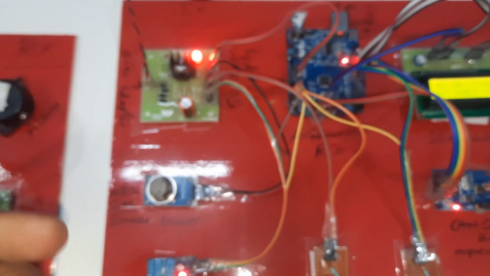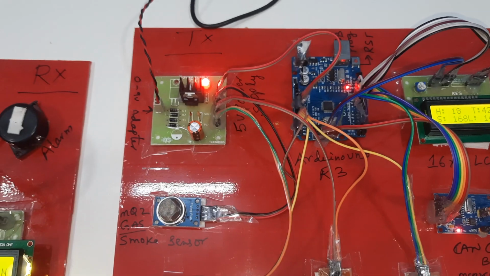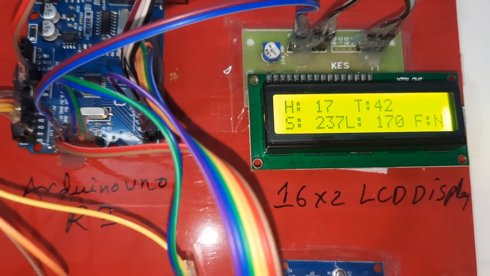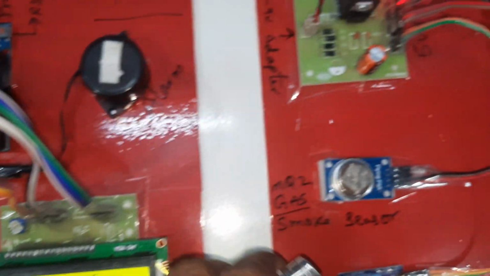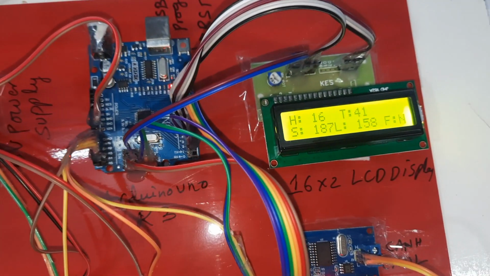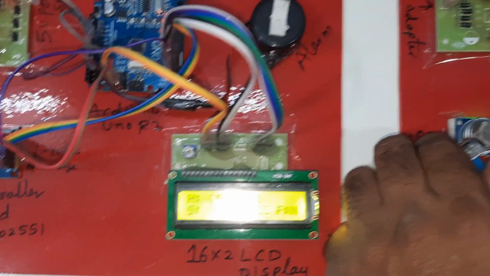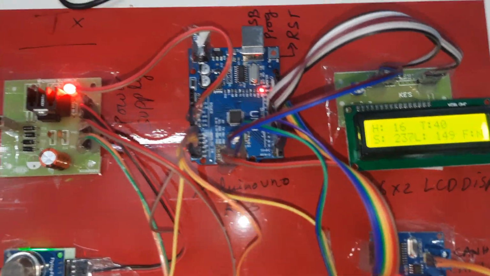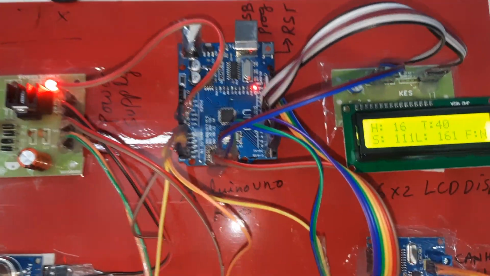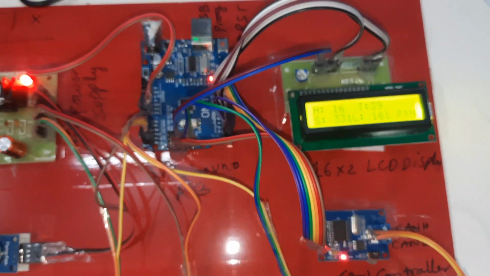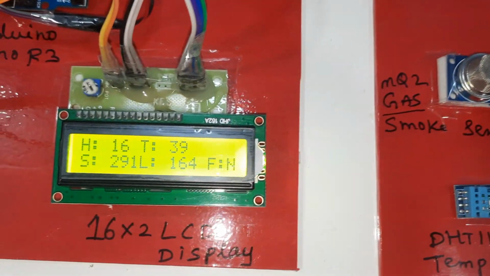Gas sensor, gas alert. 233, it will update. 187, 240, 239, 111. Every time it will update the data. 161, 164.